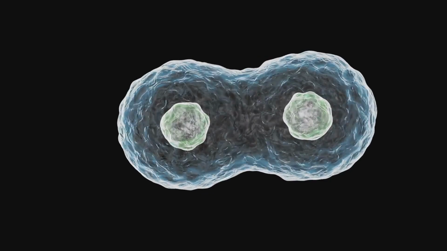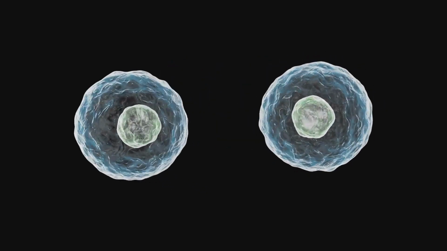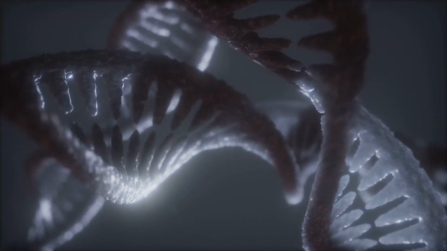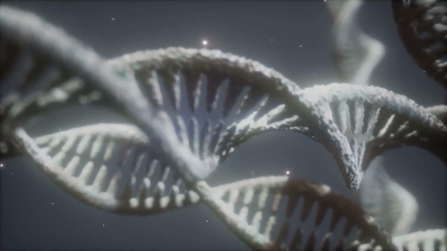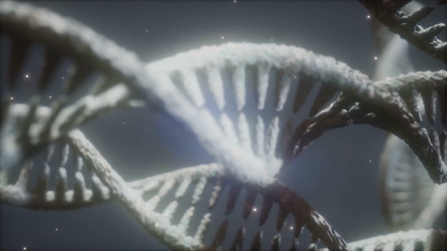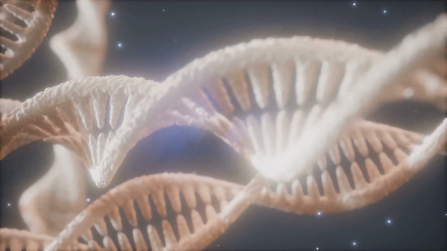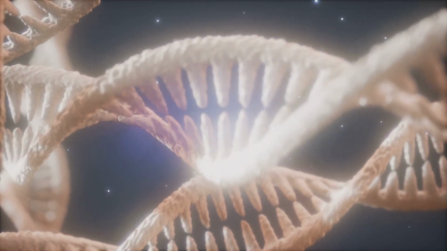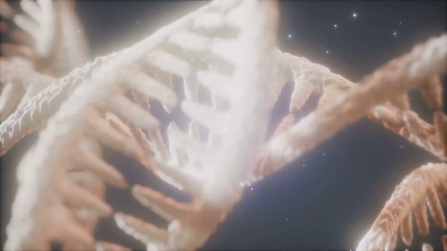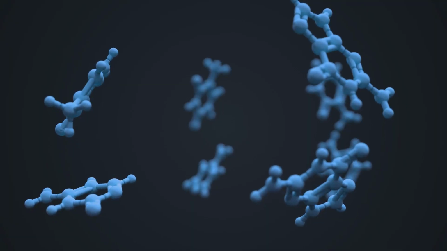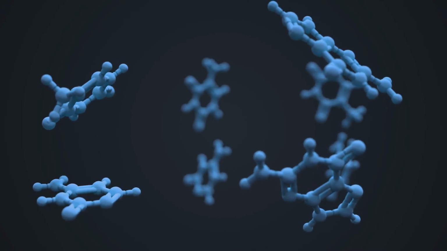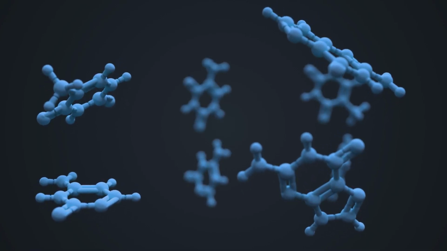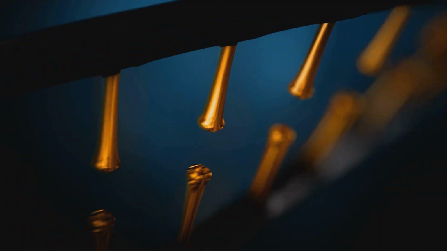The process begins with transcription, which takes place in the nucleus of a eukaryotic cell. DNA, or deoxyribonucleic acid, serves as the template. DNA is a long molecule composed of smaller units called nucleotides. Each nucleotide consists of three components: a sugar molecule, deoxyribose, a phosphate group, and a nitrogenous base. There are four types of nitrogenous bases in DNA: adenine (A), thymine (T), cytosine (C), and guanine (G). These bases pair in a specific way: adenine with thymine and cytosine with guanine.